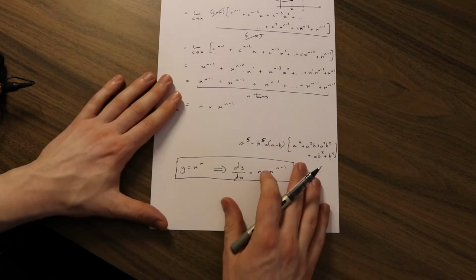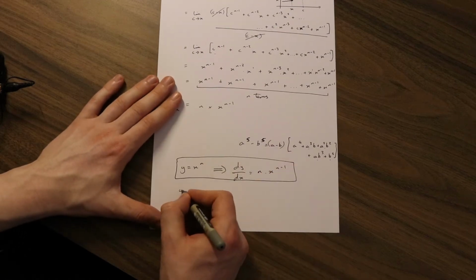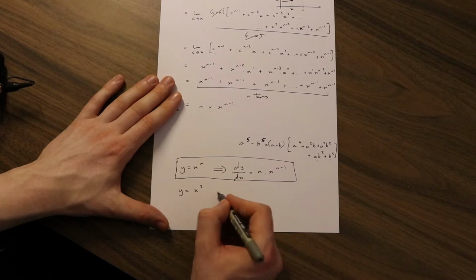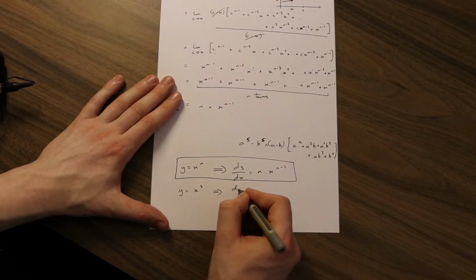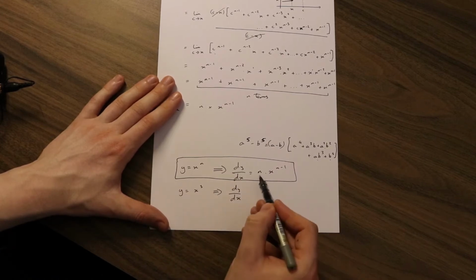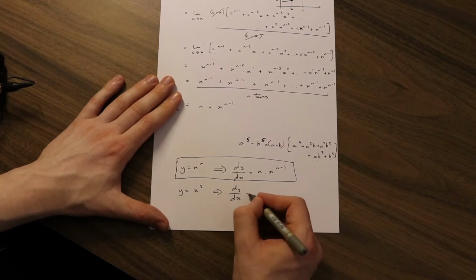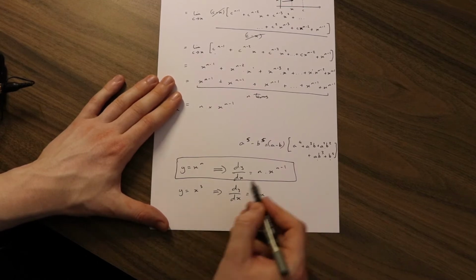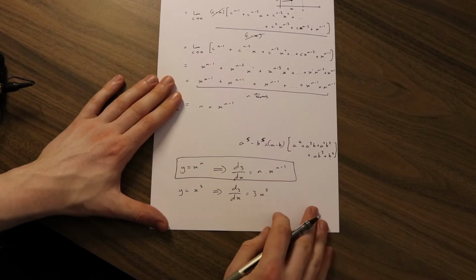So let's just see through a few examples, all right? Let's suppose we had y equals x to the power 3. What would the derivative be? Well, following this rule, we bring the power down, so the 3 climbs down, and we get x to the power of, and reduce the power by 1, x squared.